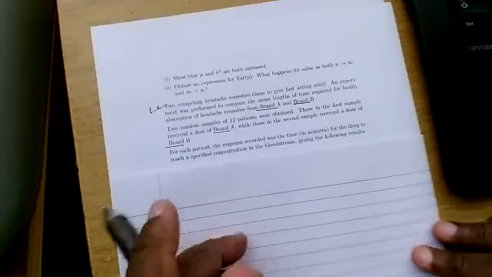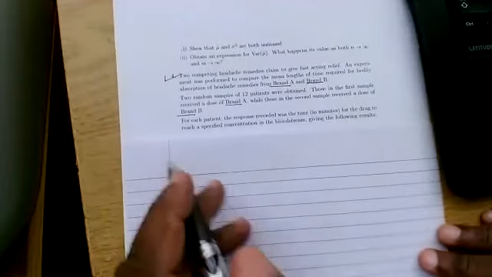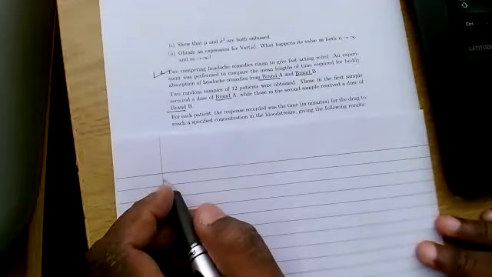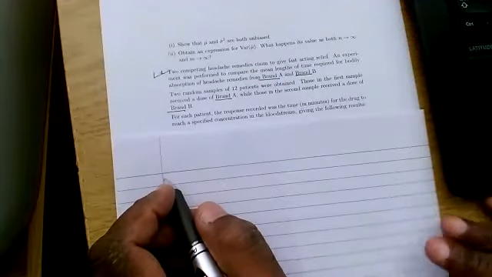You don't need to remember all these formulas. The formulas you need to remember are on the course website. You should go to the course website.